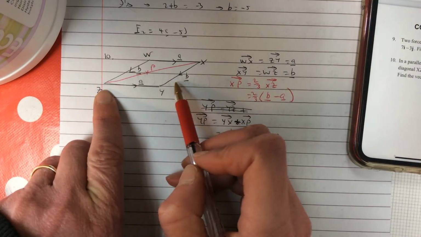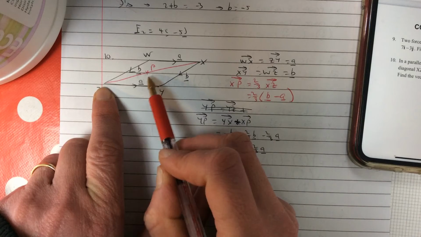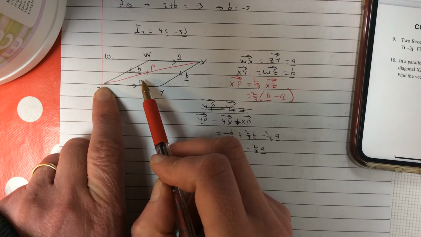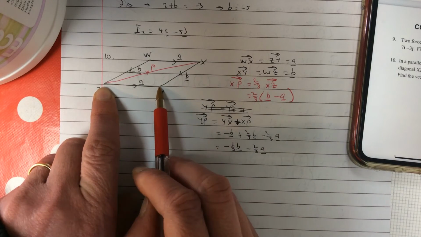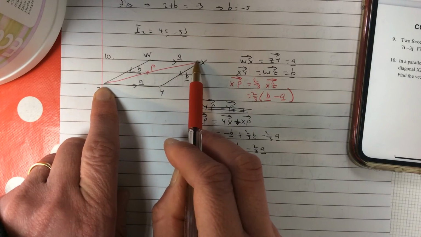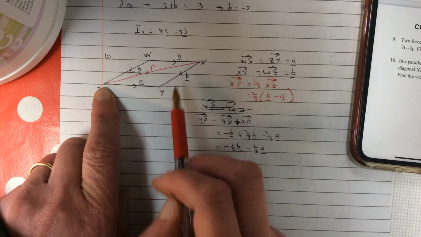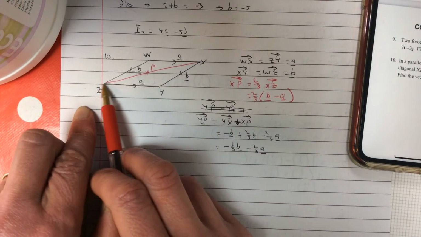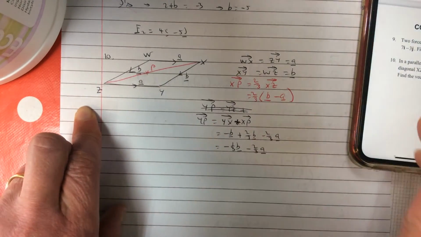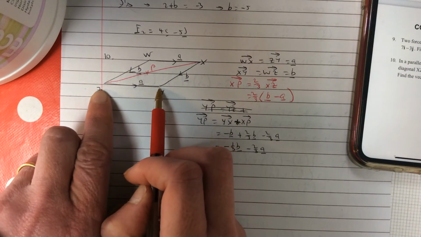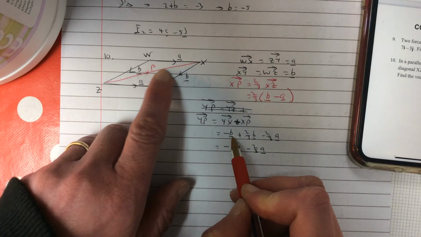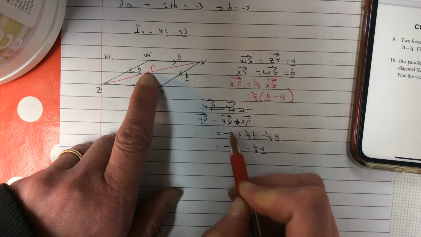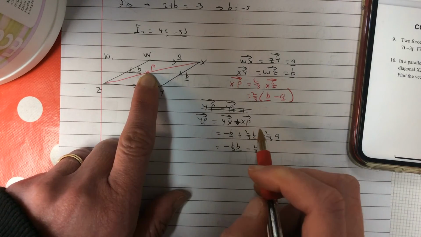Okay. Right, where will we go for this? Y to P. I could go Y to X and then X to P. Or I could go YZ, ZP, it doesn't matter. I'll go YX. So YX is minus b. I now am going to go two thirds of the way along XZ.